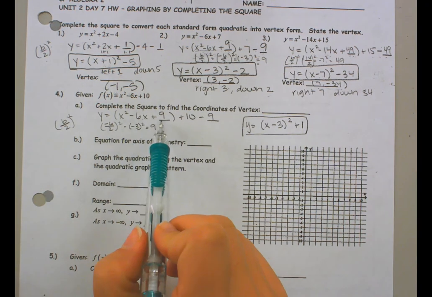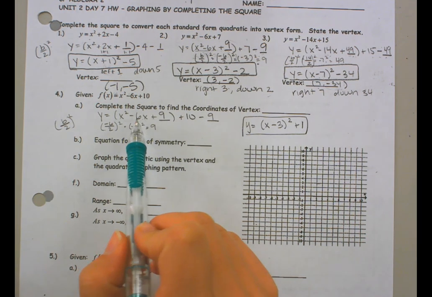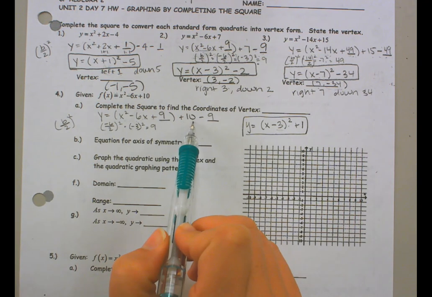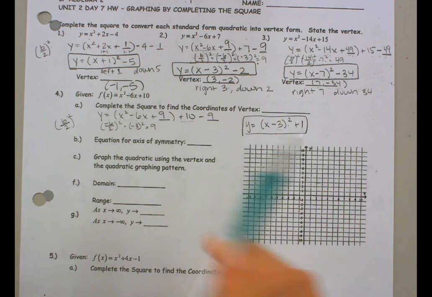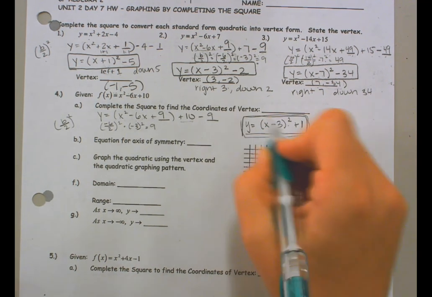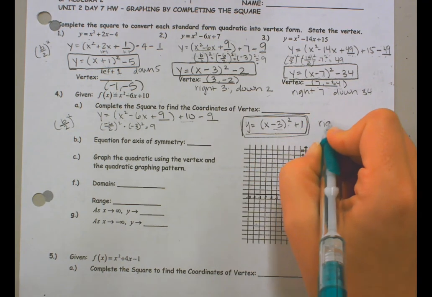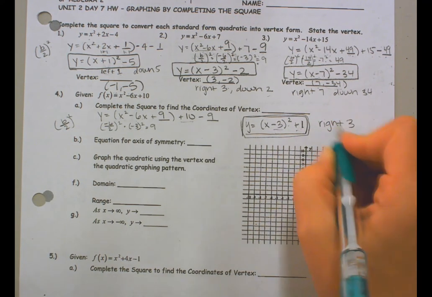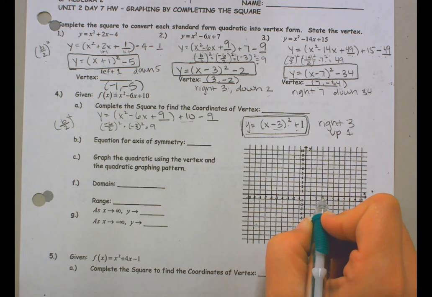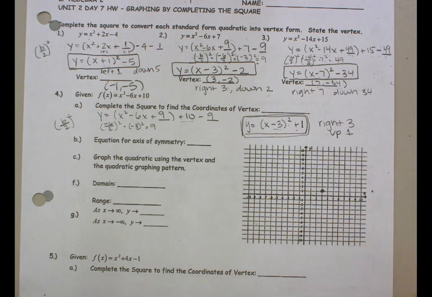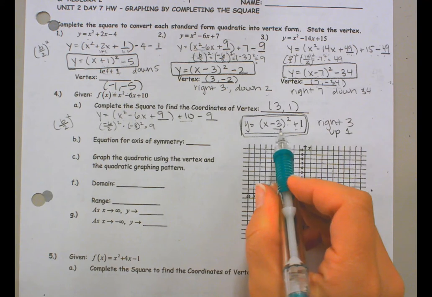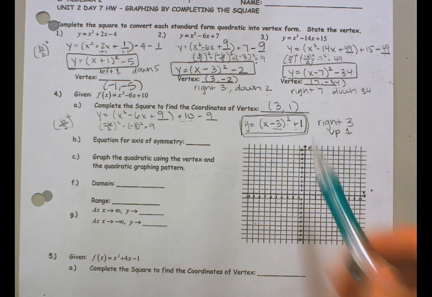Right? What multiplies to give me 9 and adds to give me -6 would be -3 and -3. That's why we get (x - 3) squared. And then +1, or 10 minus 9, would give me +1. So from here, we know that this is a quadratic that moved: this -3 would mean right 3, and this +1 means up 1. So normally my vertex is at (0, 0). I went right 3 and up 1. So now my vertex is at (3, 1). Remember, change the sign of the term on the inside, keep the sign of the term on the outside.